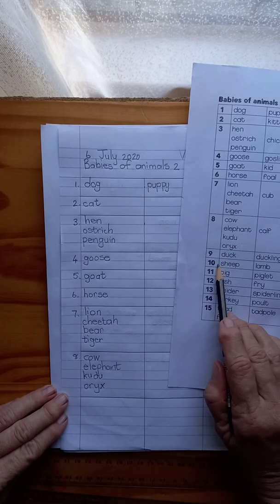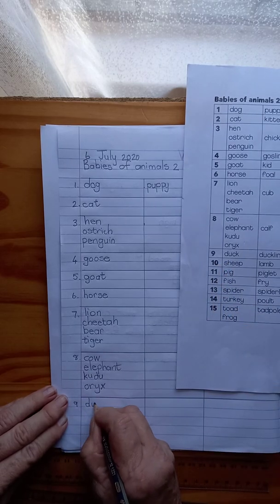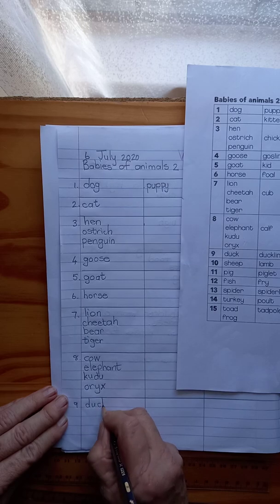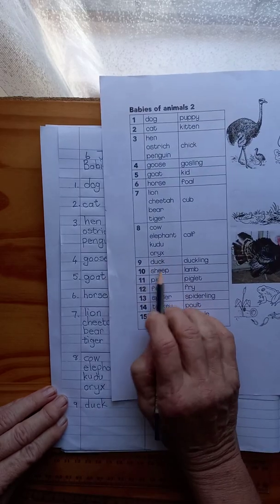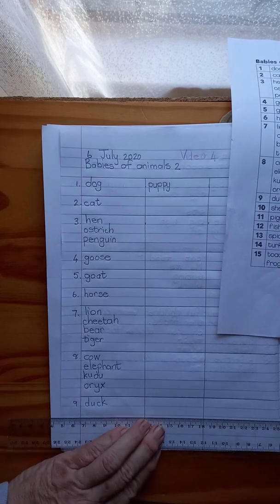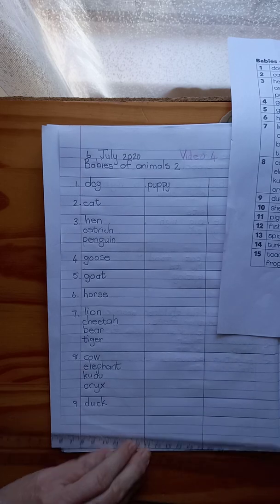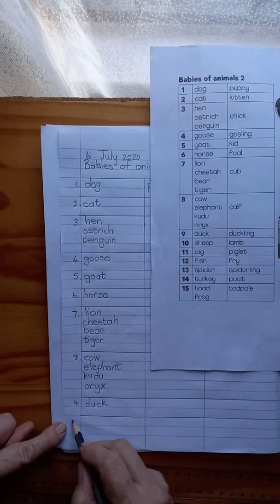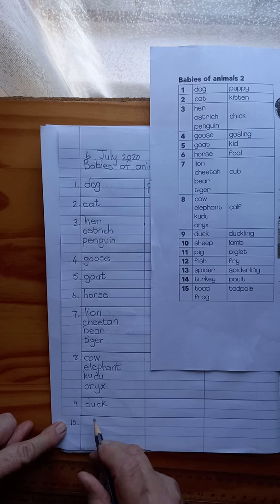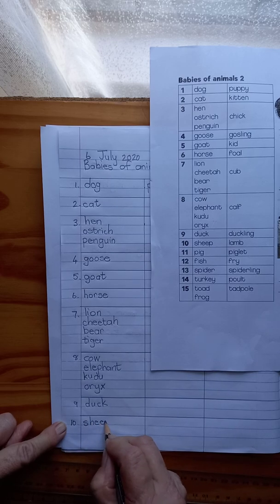Then number 9, you have duck. And there's only 1 word on this list. There may be other ducklings also in the world, but for now we'll stick to duck. Number 10 is sheep.